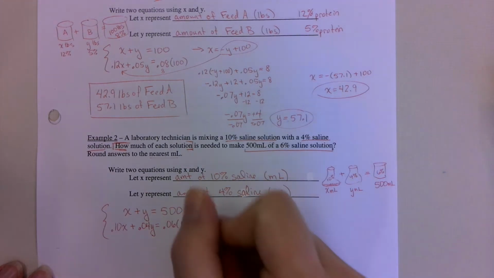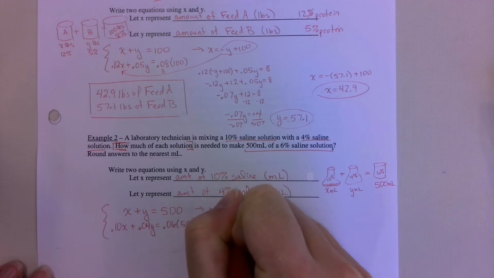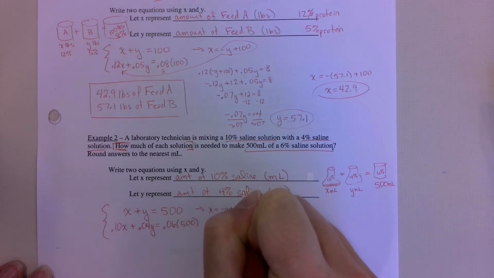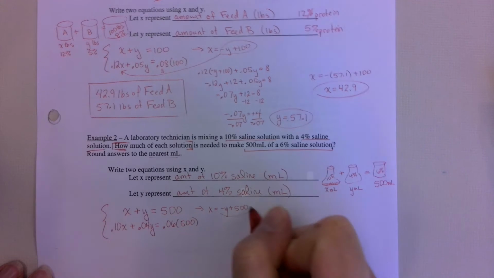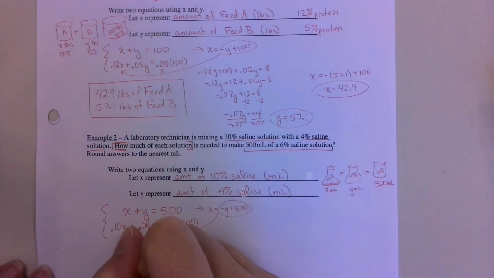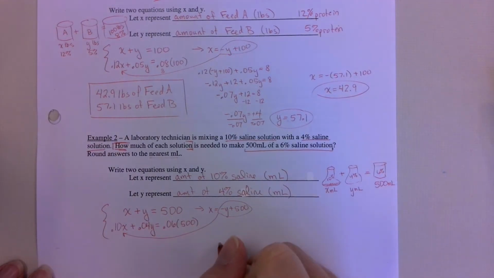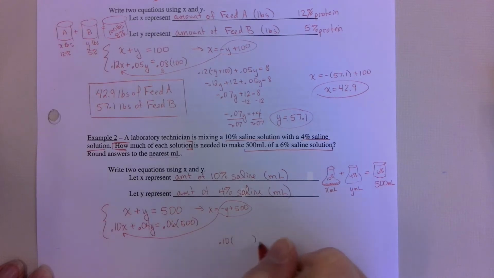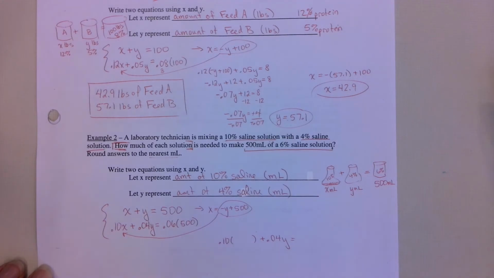I'm going to go ahead again and use the substitution method, X equals negative Y plus 500, and then I am going to take this and pop it right into there. So here goes my work. 10% of X plus 4% of Y equals, and then we want to take 6 times 5 is 30, so you just want to double check your decimals there, okay, and so we would have the decimal moving, and so that does give us just 30 milliliters of salt out of these 500 total.